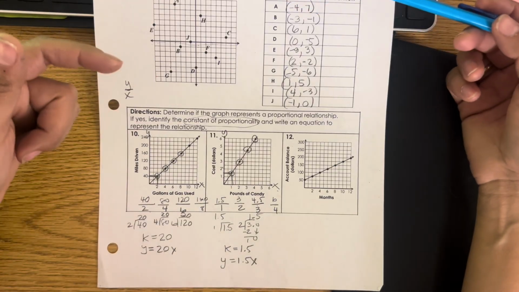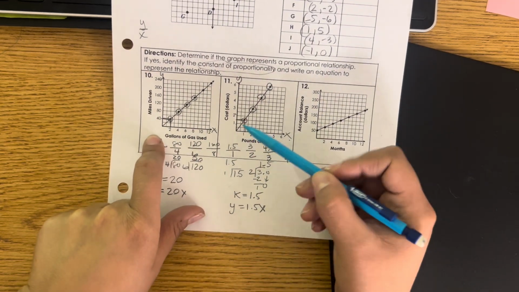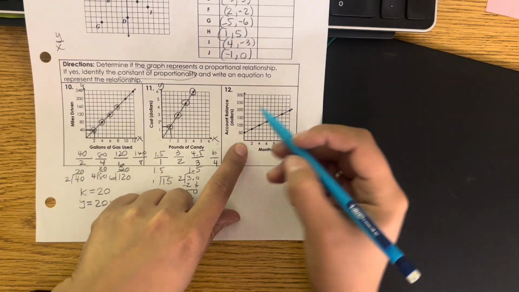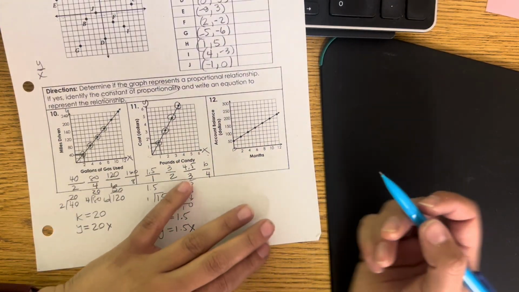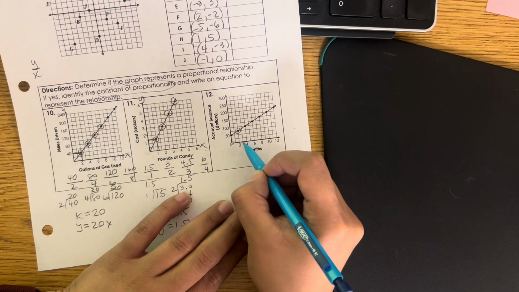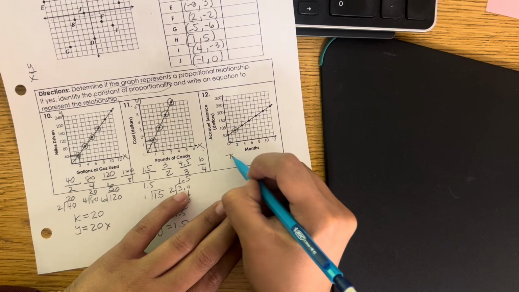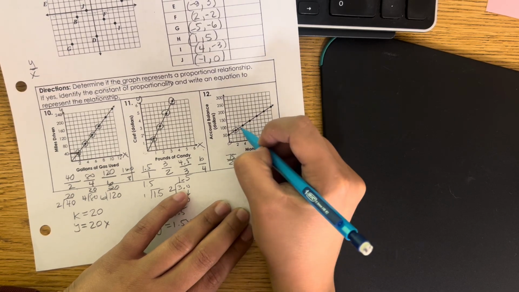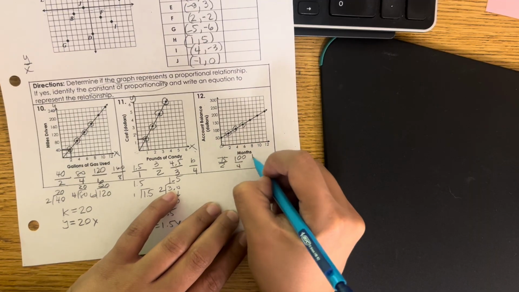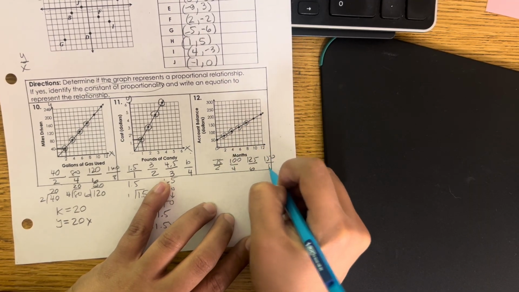Not too bad. Now, this one, if you notice off the bat, what makes it also different is that to have a constant of proportionality, it would also have to go through the origin. The origin in this case would be this bottom left corner. If you notice, number 12 does not go through the origin. So let's see what happens because of that. If I look at this first dot here, between 50 and 100 is 75 over 2. This one would be 100 over 4. This one is 125 over 6, and this one is 150 over 8.